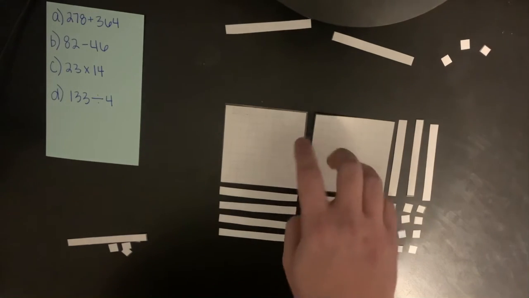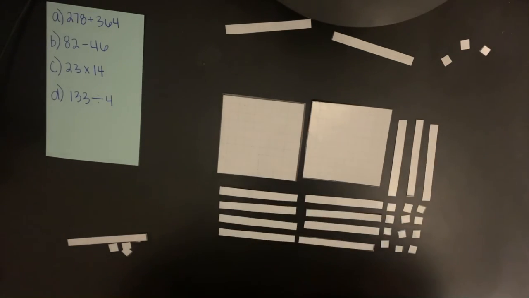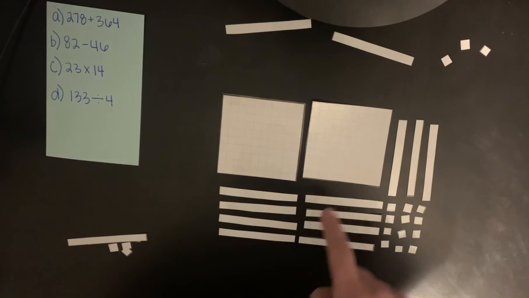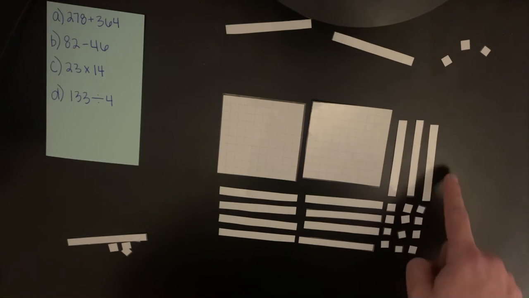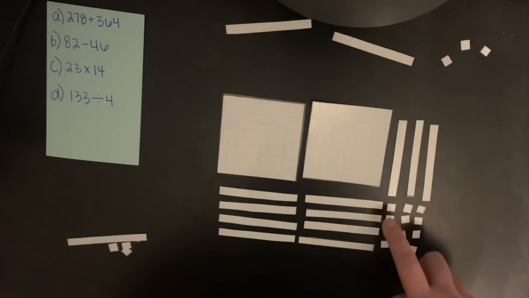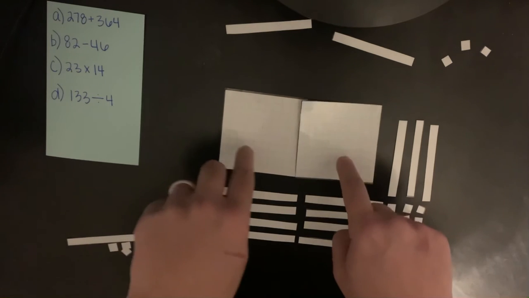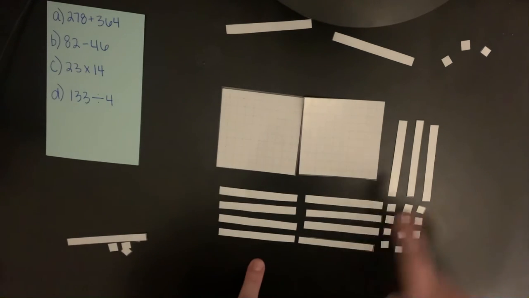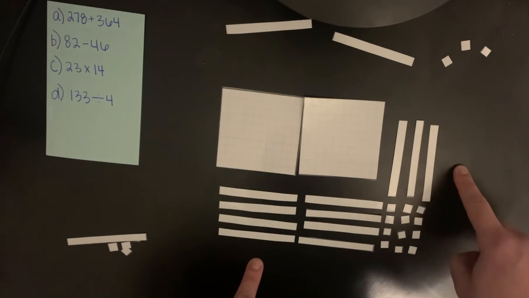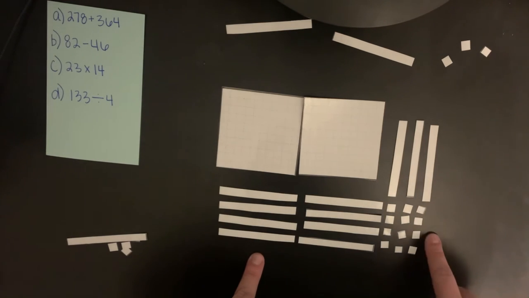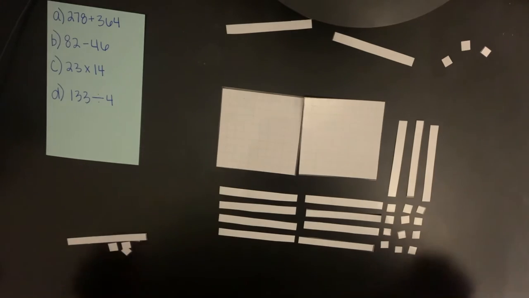So we have 2 flats, which is equal to 200. 8 longs, which is equal to 80. And 3 longs, which is 30. 12 units, which is equal to 12. So we have 200, then 80 plus 30 is 110. So we have 310 plus 12 is 322.